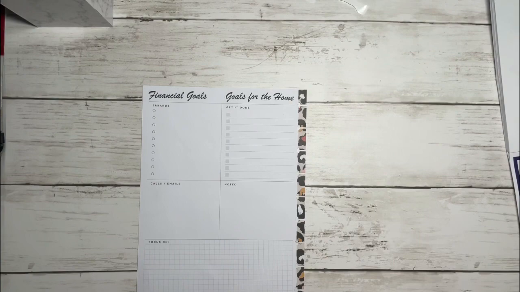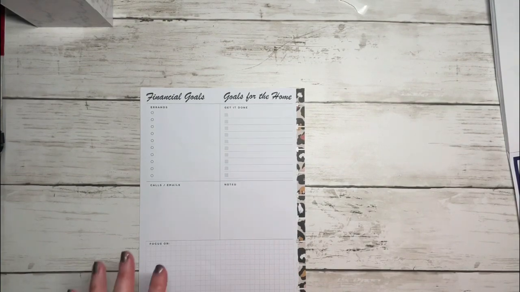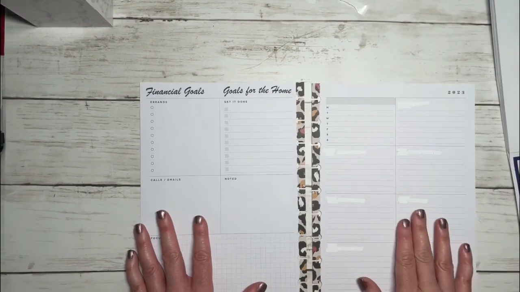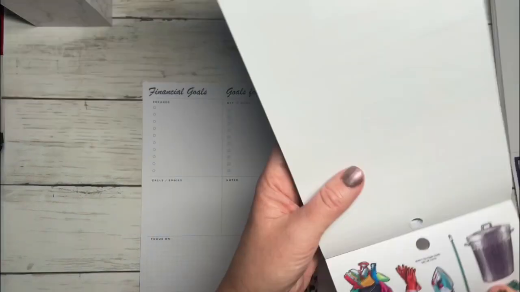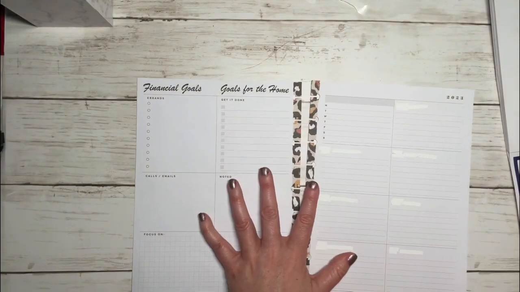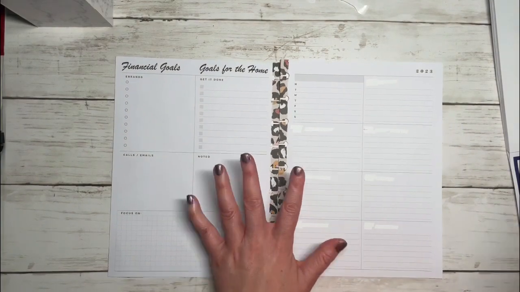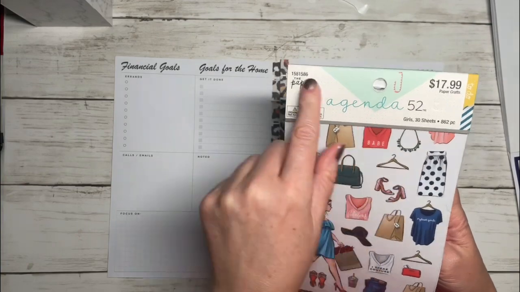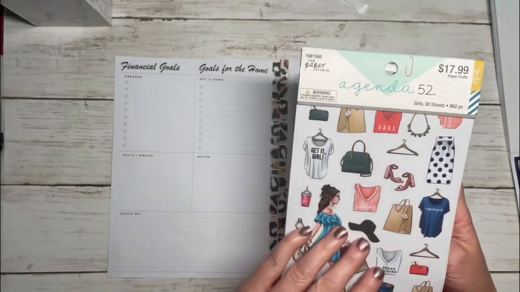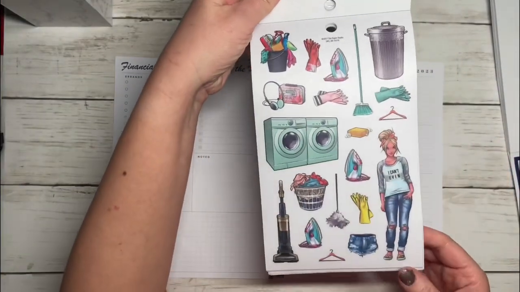and once I find my other page, there it is. I'm also now going to speed through this, but I'm going to show you what I'm using first. So this I'm going to do more like home. Let me make sure I'm still in frame. I'm going to do some of the home type goals. And this is the Paper Studio Agenda 52 girls book. I'm going to use these. I thought they were very, very cute.